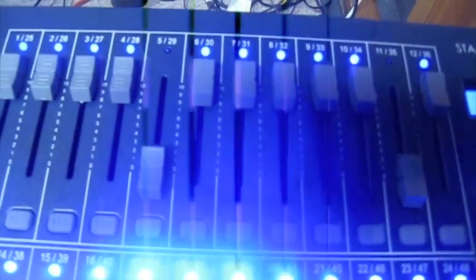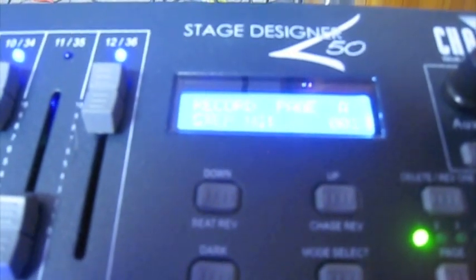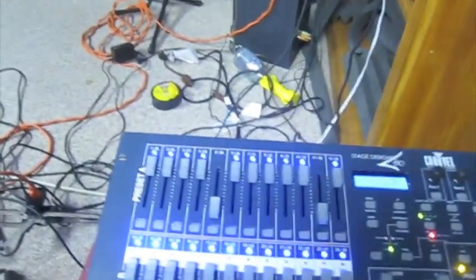Let's say this is where I want to start. So I'm going to simply hit the record button. As I hit the record button, I don't know if you can see this, it now says step number 1. So that means the very first step, everything's going to be lit.